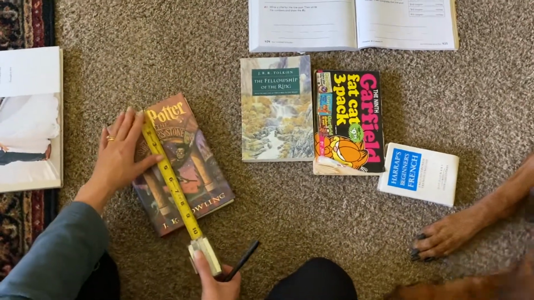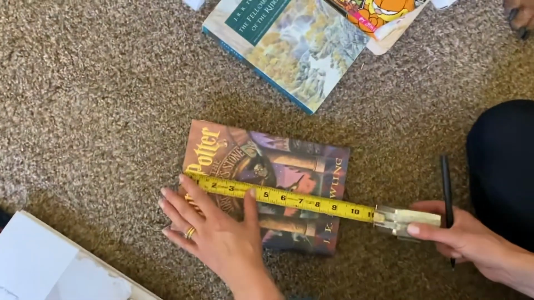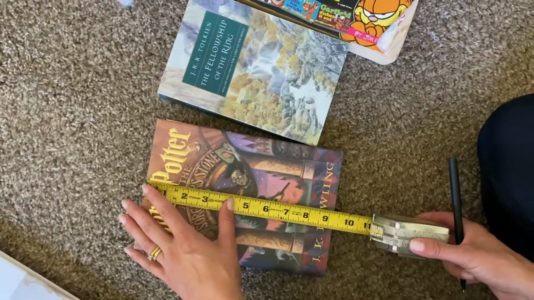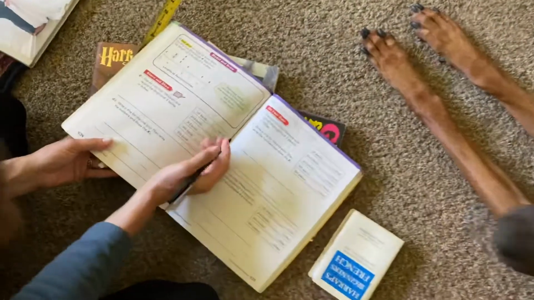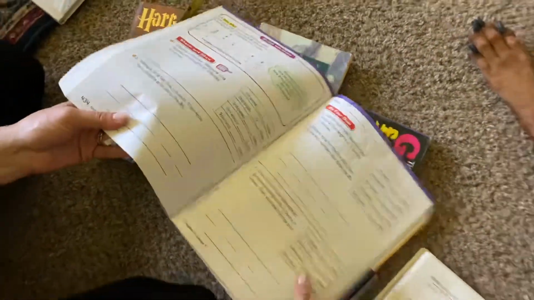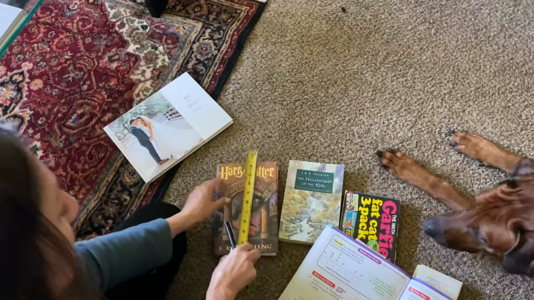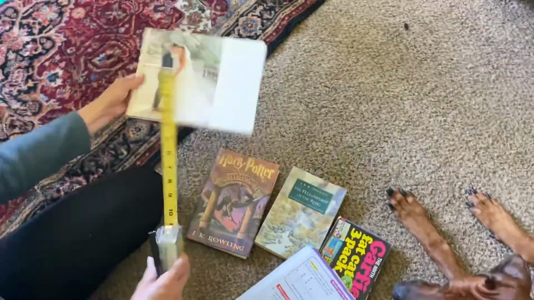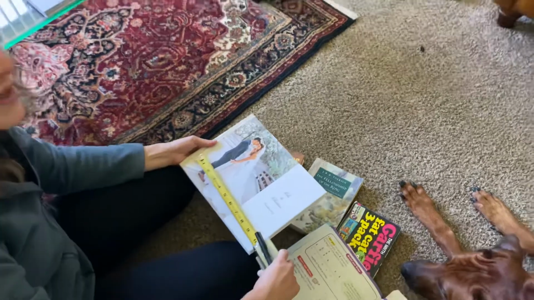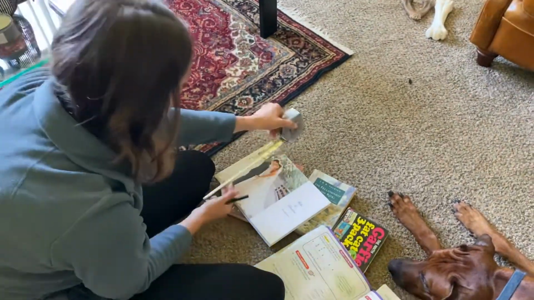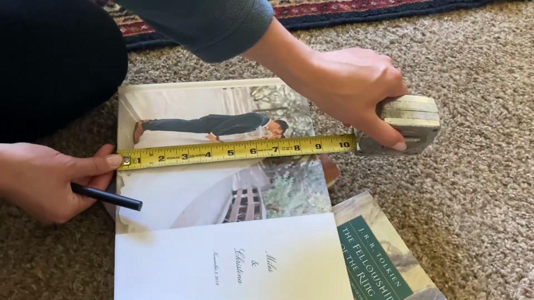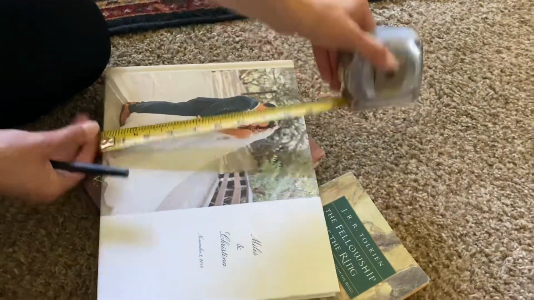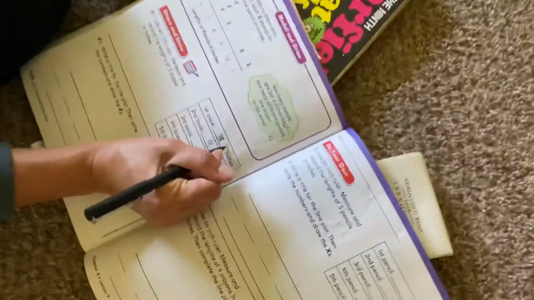Now I have my second book. It is about 9 inches. No, that's not what we do in math class. 9 inches long. Now I realized I measured this book this way, but then I measured this book this way. So I need to be doing it all the same way, same direction. So I'm going to go back to this one, and I'm going to go top to bottom, and that is 9. So about the same, 9 inches.